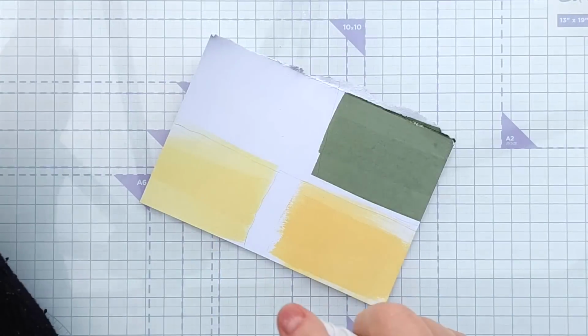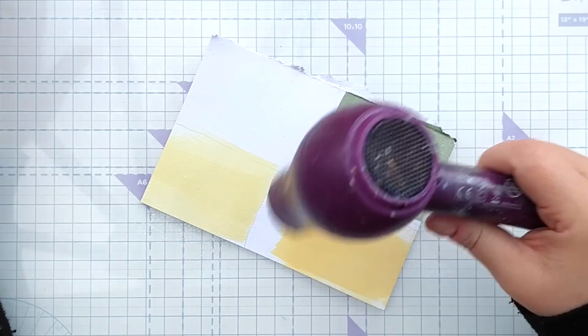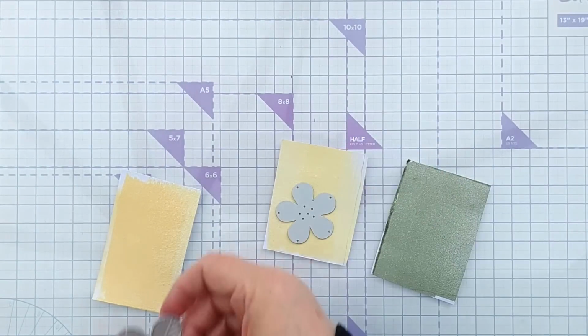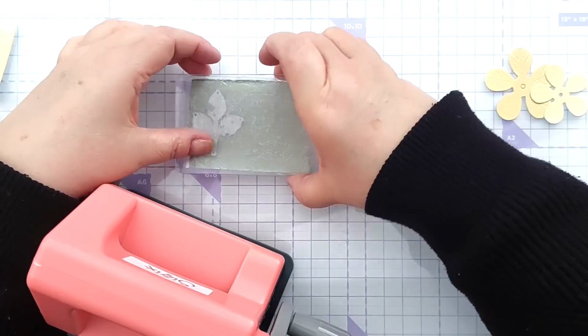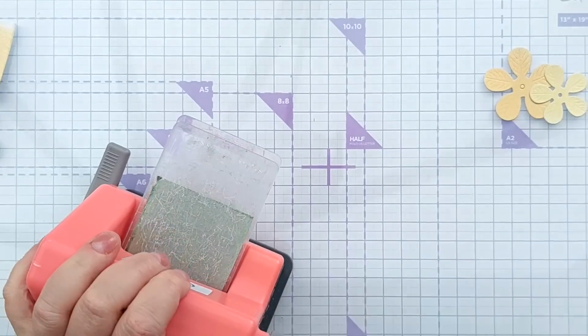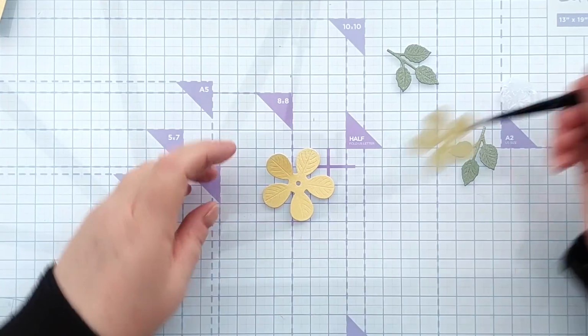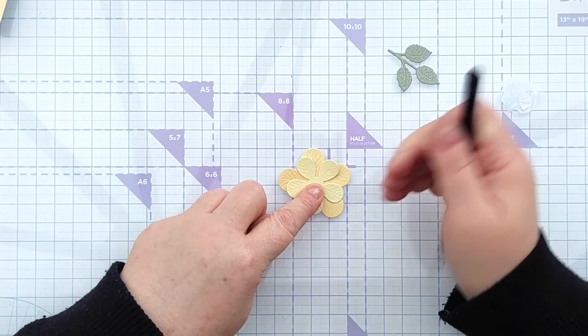To give them a bit of tone on tone, shimmer and shine, I spritz them with some white DIY shimmer spray, and then cut a large 5-petal flower from the darker yellow, a smaller 5-petal flower from the lighter yellow, and 2 sets of leaves from the green. I then dipped my small flower in glue and placed it on top of my big flower, offsetting the petals so you could see them all.